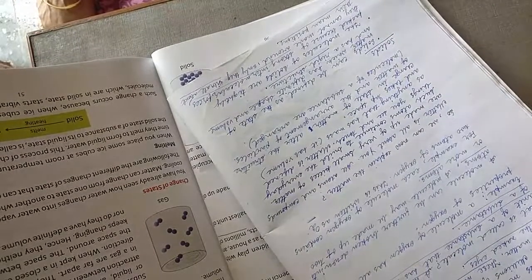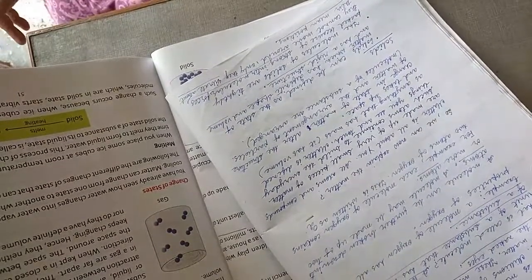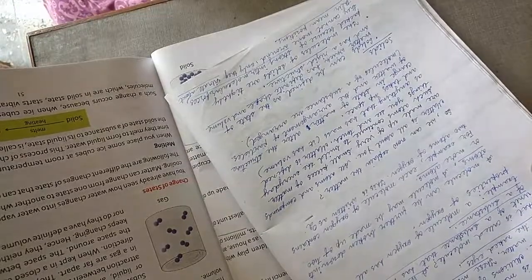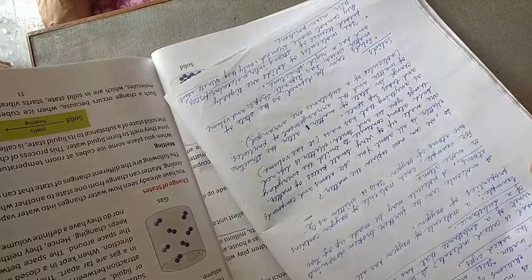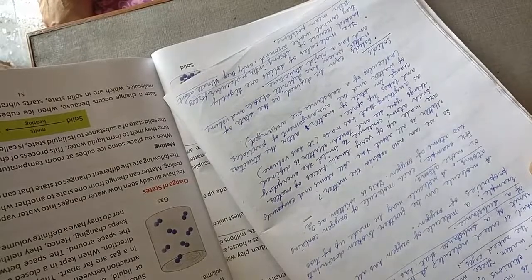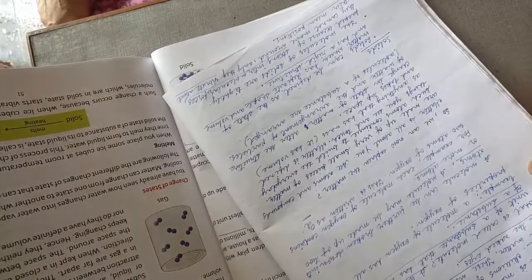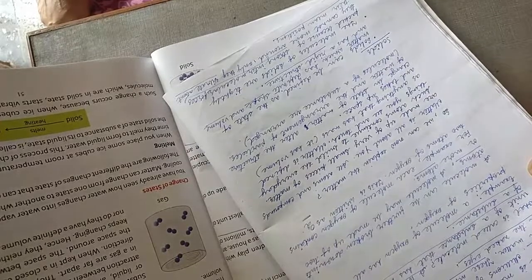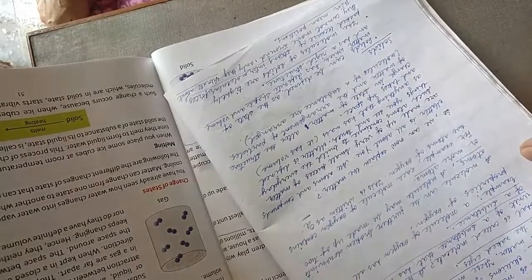What is the meaning of O2? Two atoms of oxygen combine to form one molecule of oxygen. What do you understand by H2? Two atoms of hydrogen combine together to form one molecule of hydrogen.